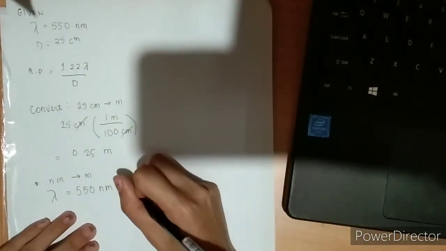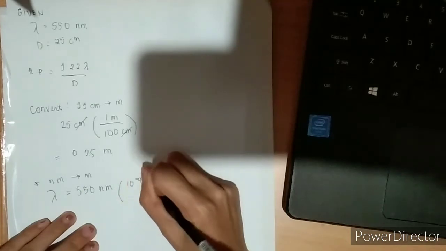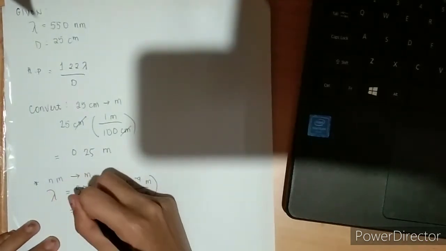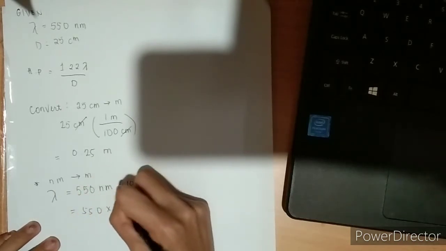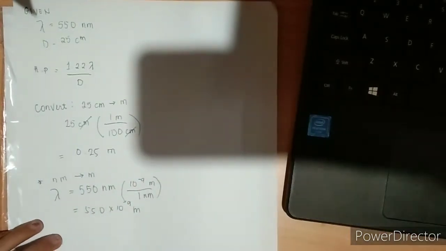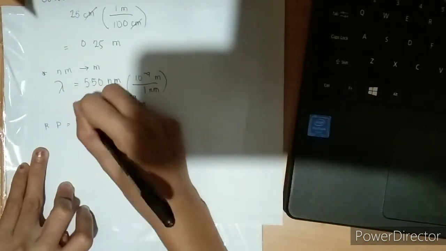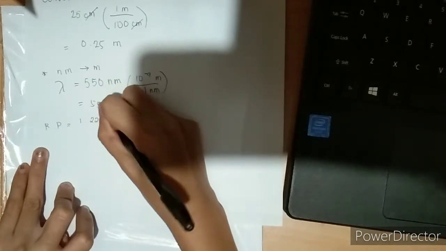So the lambda given is 550 nanometer. We will multiply it by 10 raised to negative 9 meter over 1 nanometer because 1 nanometer is equivalent to 10 raised to negative 9 meter. So again, we just need to cancel the same units and multiply 550 and 10 raised to negative 9 meter.